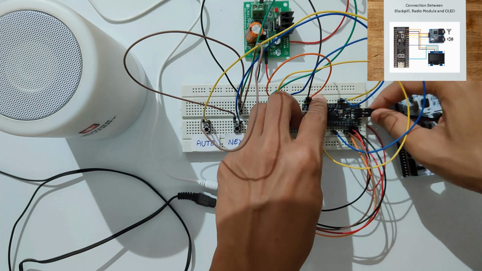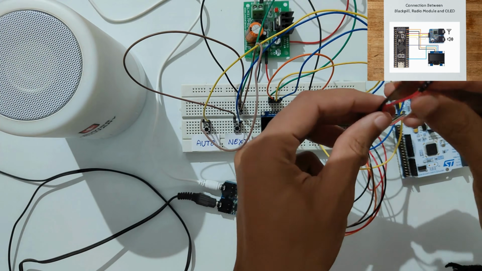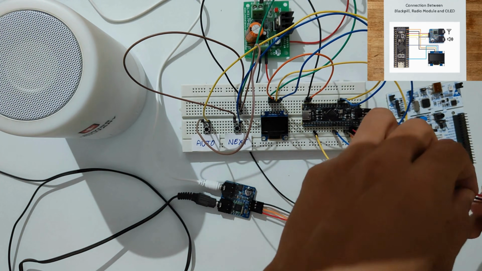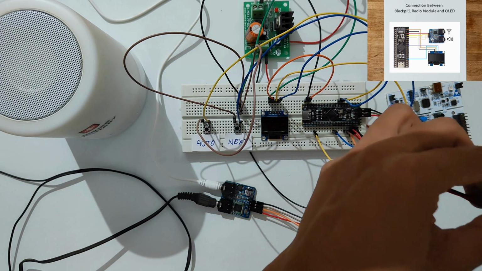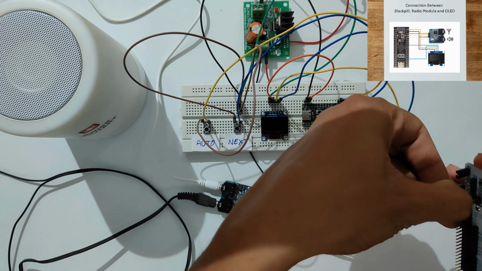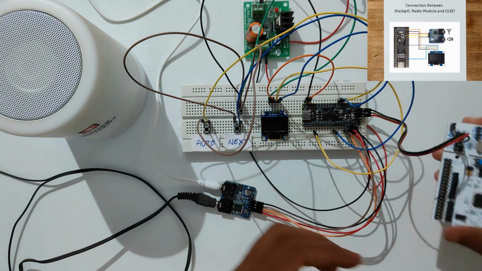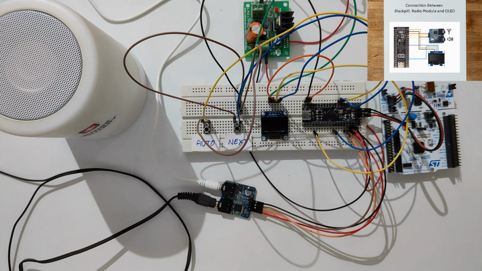Now, connect the Nucleo board for flashing. If you're unsure how to do that, check out our previous video. Tap the link in the top right corner, which also explains OLED interfacing in detail.